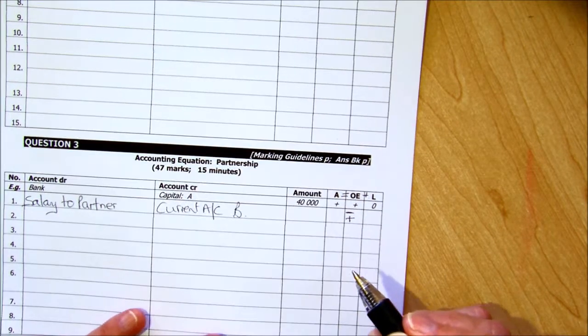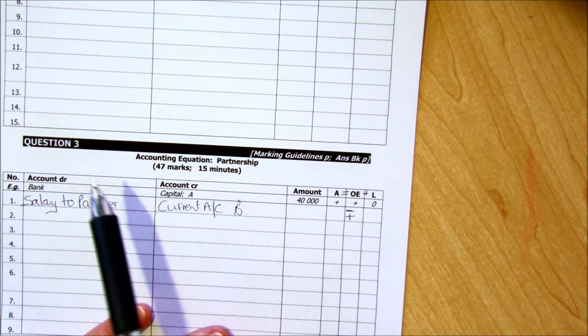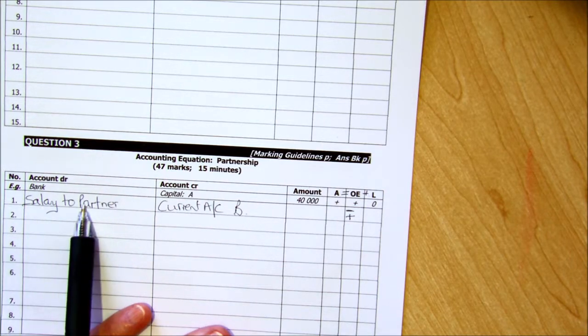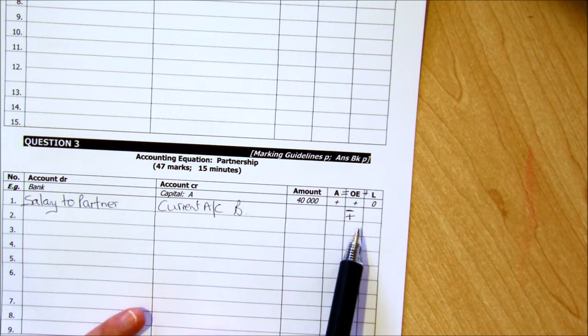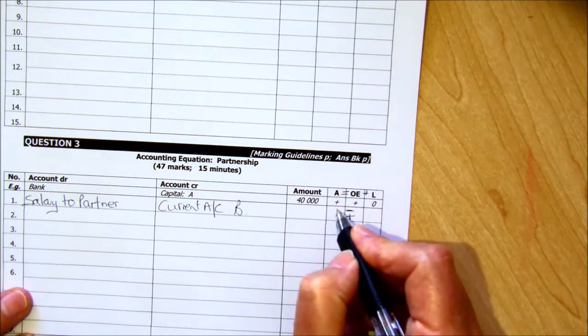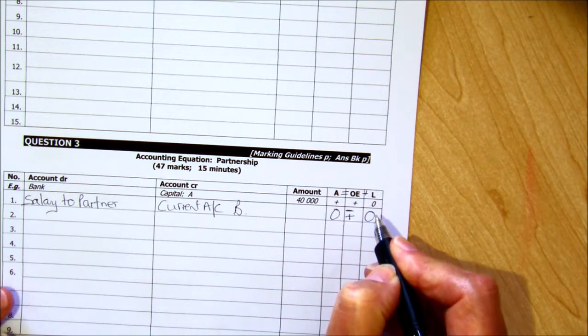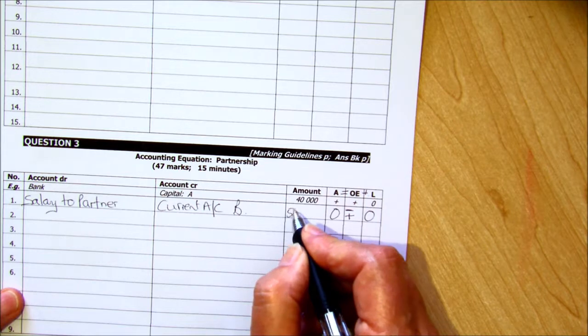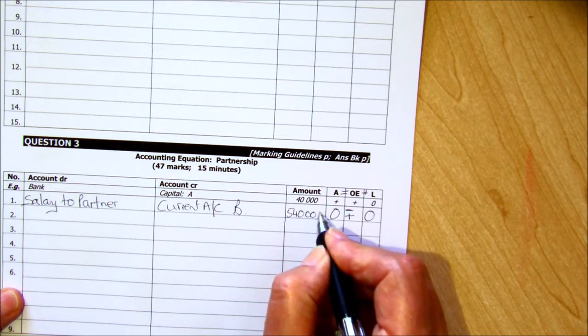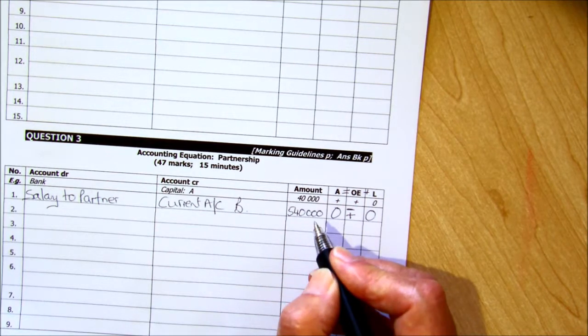What you're really doing is you're allocating some of the profit away, calling it a salary, and putting it to the current account. And then obviously the others will be unchanged. And the amount here will be 540,000. But as I say, I'm not going through these calculations now with you.